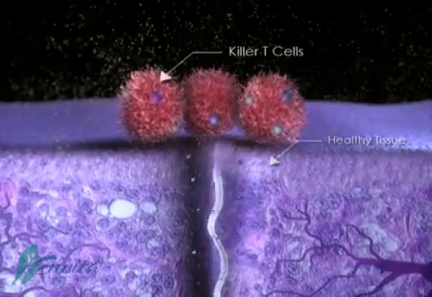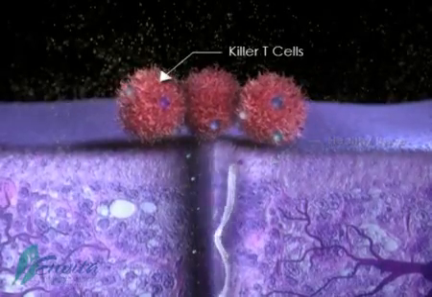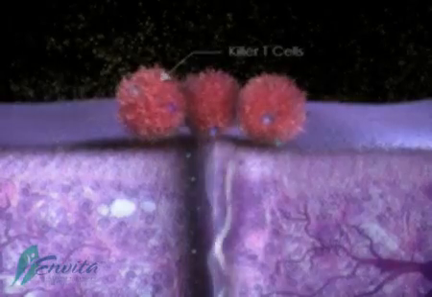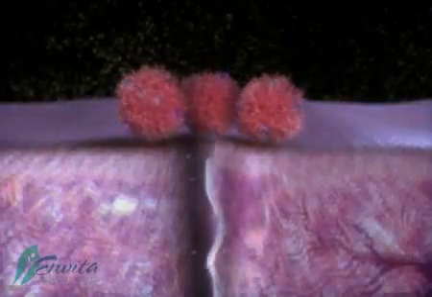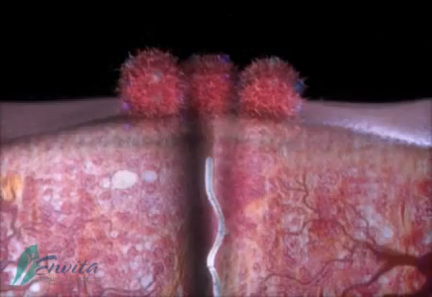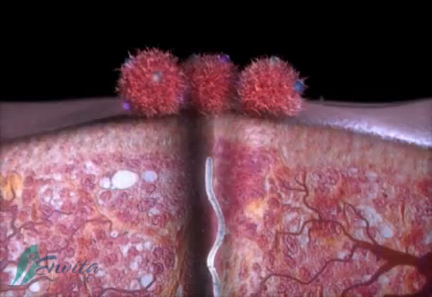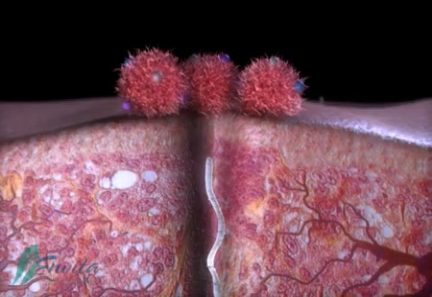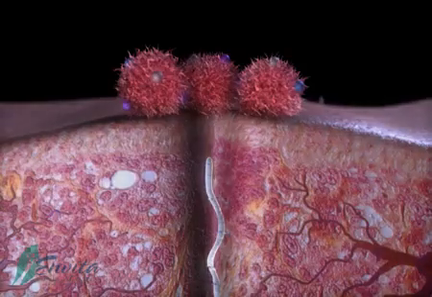As the killer T cells come into contact with the antigen located on the healthy tissue, we begin to see inflammation and destruction of the healthy tissue. This is clearly seen in autoimmune disease process, where the immune system cannot distinguish between self and non-self.